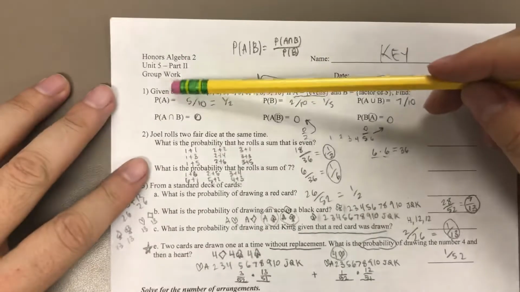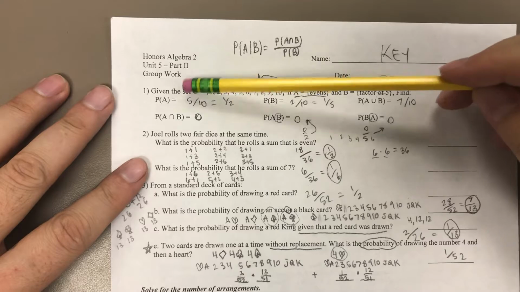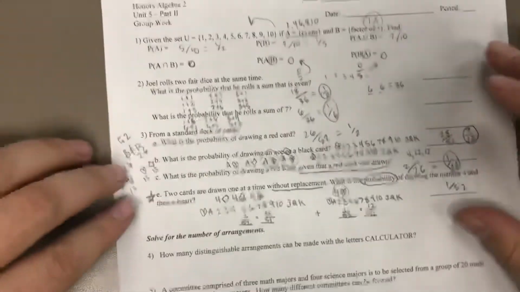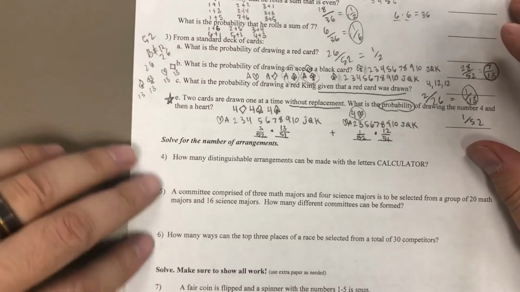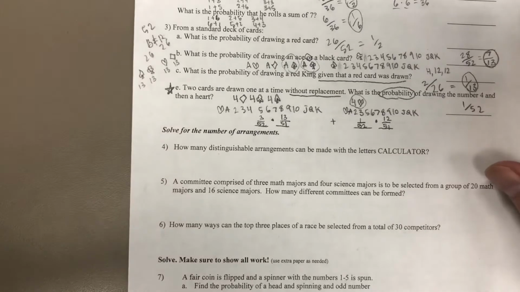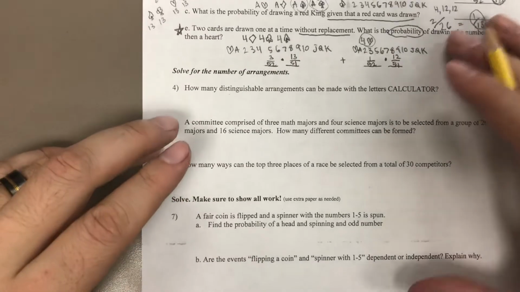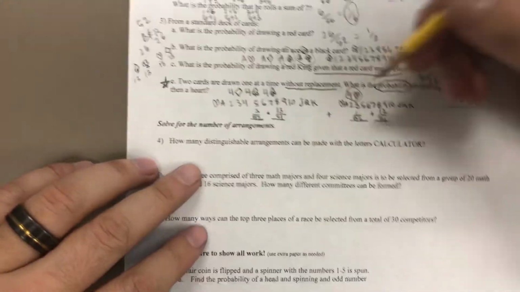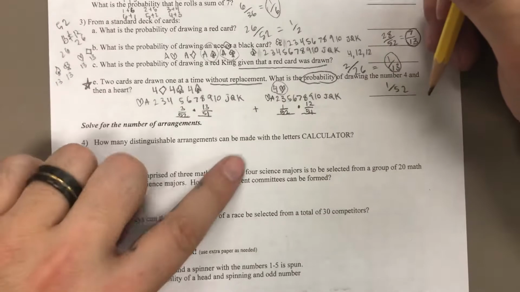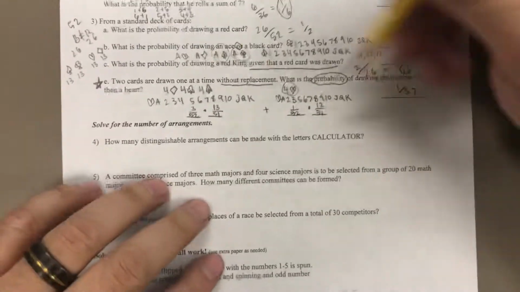Cook, and we are making our way through the Unit 5 probability group work. So I just went through the first 3 problems. Now we're going to go through the permutations, combinations problems before making our way to the word problems, the more rigorous word problems with data tables and things like that. So the first one is a problem that is specifically made for one solving method.